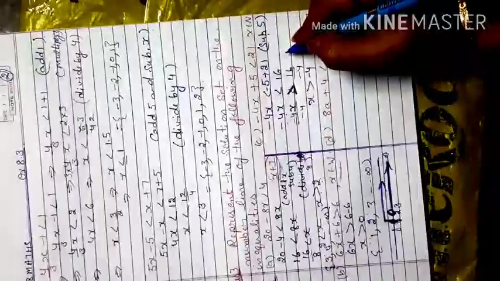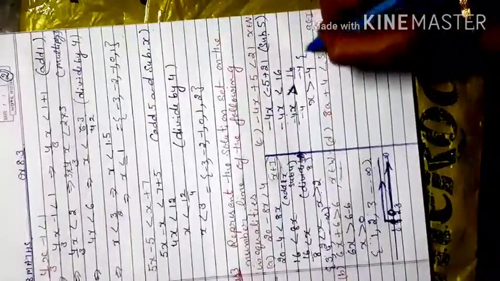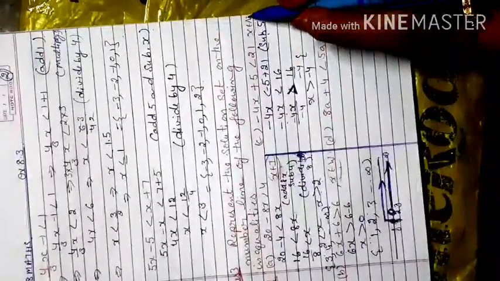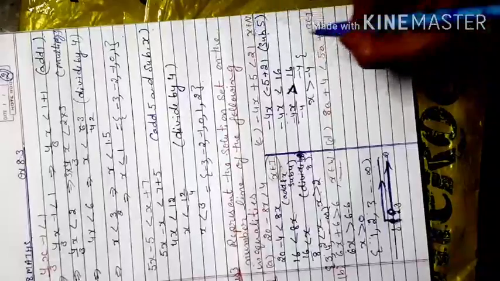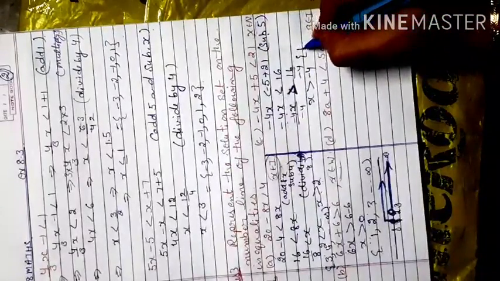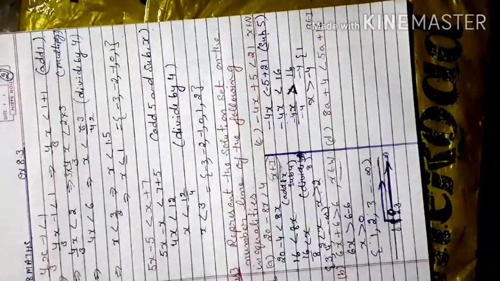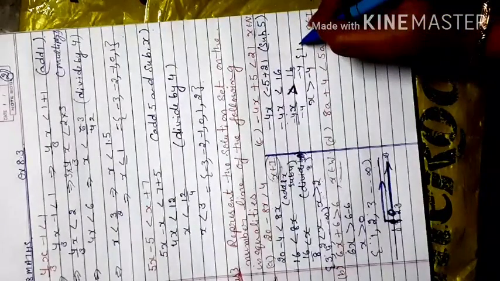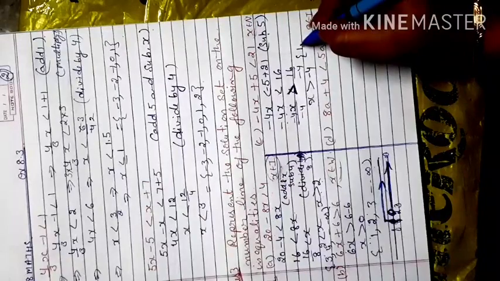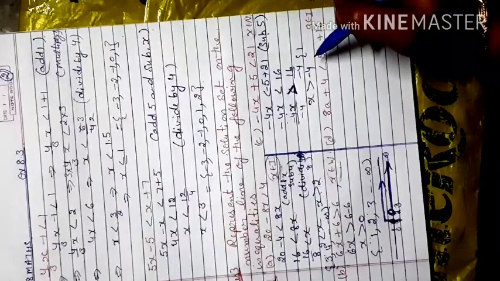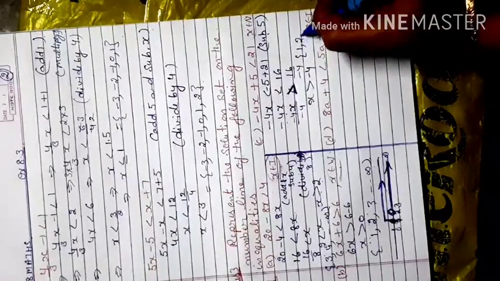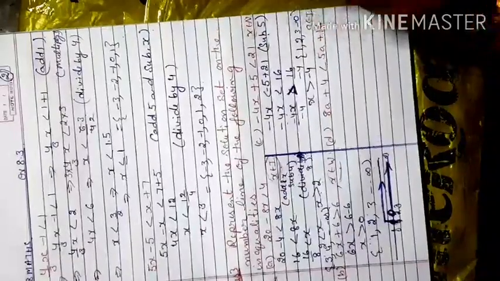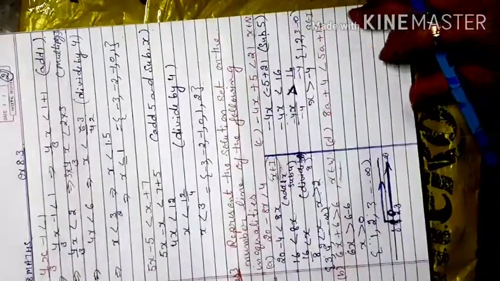In that case, your solution set will be, because your universal set is the natural numbers, starting from 1. We don't consider negative numbers, minus 1, minus 2, minus 3, but we consider the numbers starting from 1, because our universal set is the natural numbers, like 1, 2, 3 up to infinity, because it shows that x is greater than minus 4.